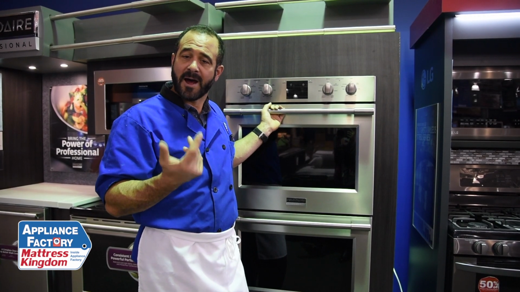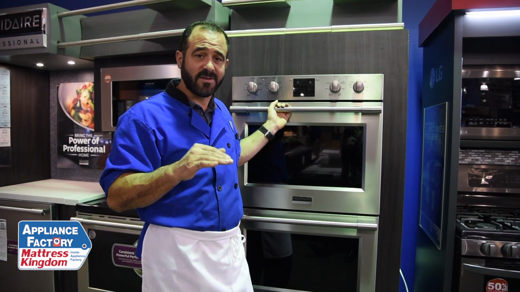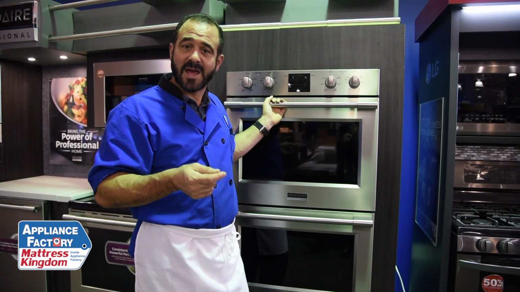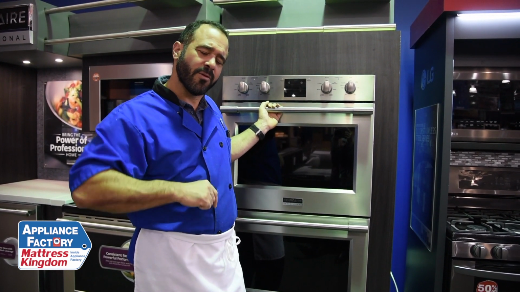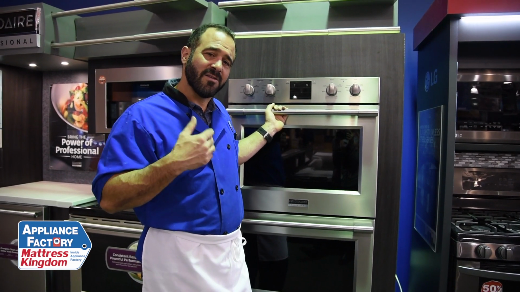And be consistent. So I cook everything at 375 convection, convection bake. That way I have a nice consistency, and then if I need that extra little browning, I just throw on the broiler for just a minute or two at the end to give me that nice crisp.